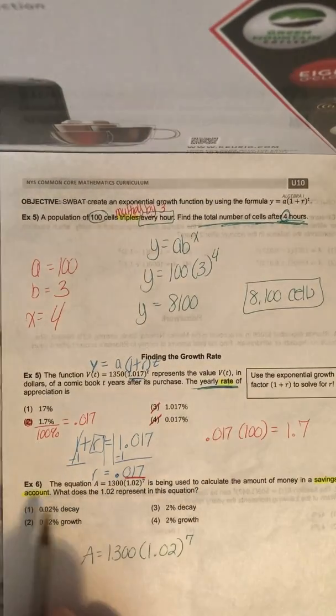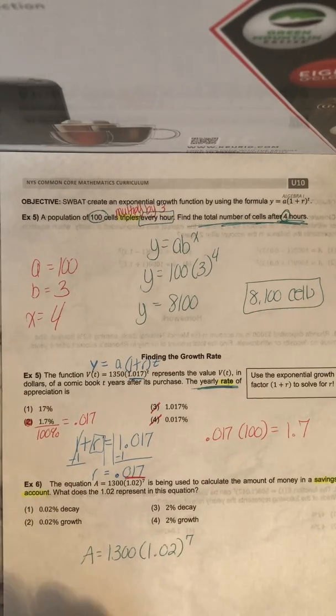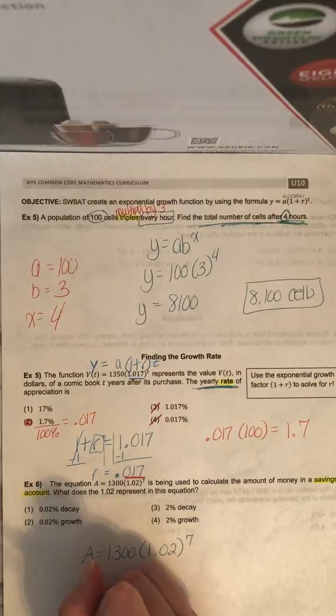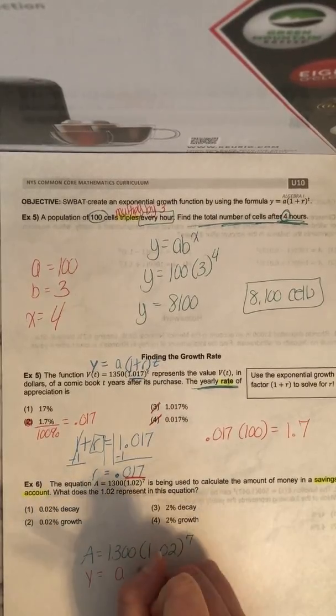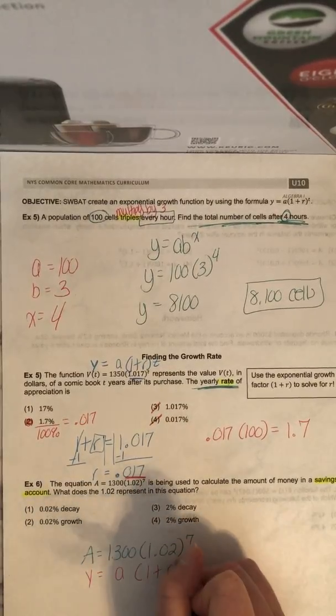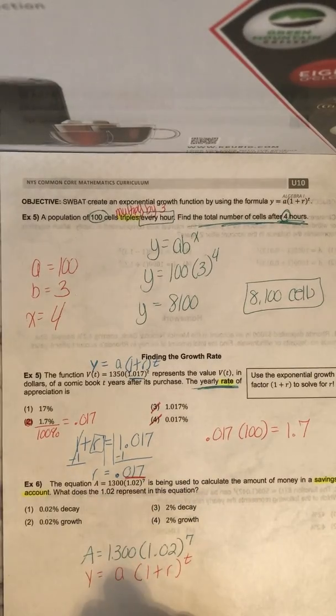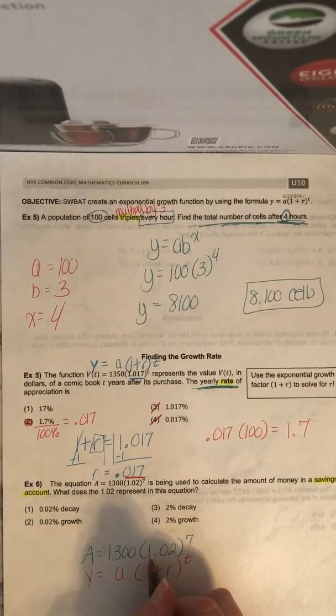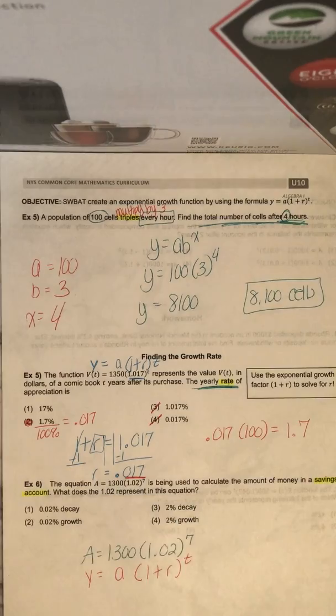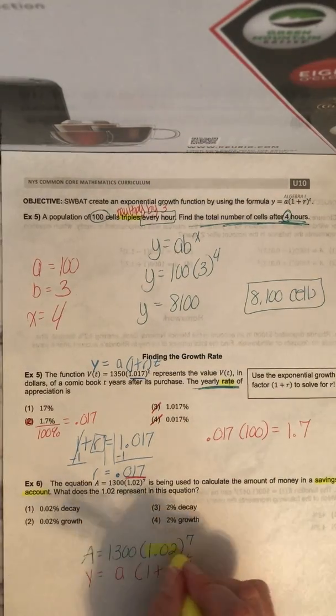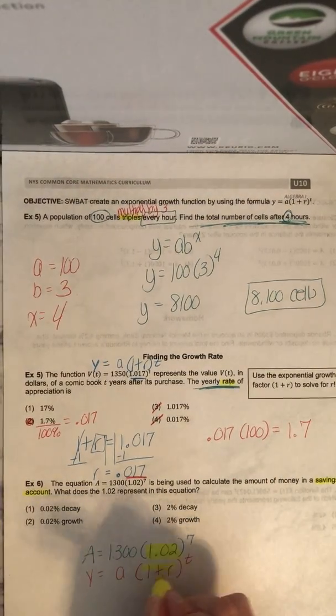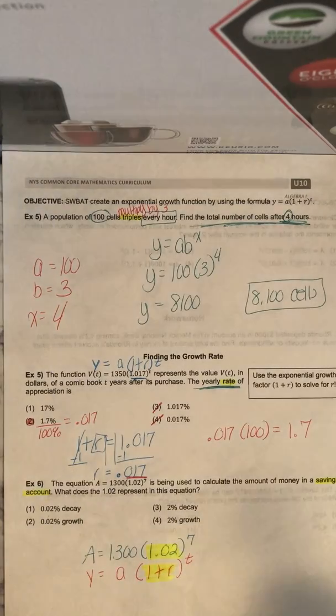Because it's a savings account, I know that this must be exponential growth, which is really going to be that formula, y equals A times 1 plus R to the t. So they're asking me what the 1.02 represents. So I know that this number here goes with the 1 plus R underneath.